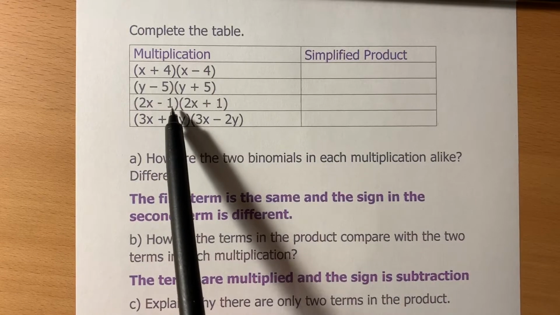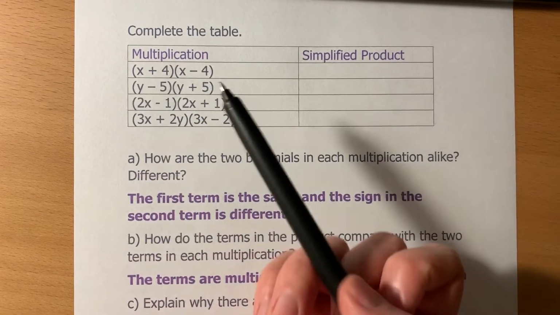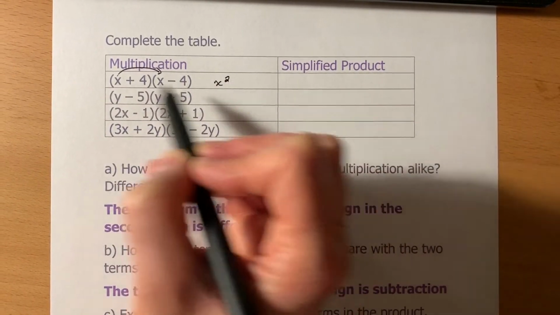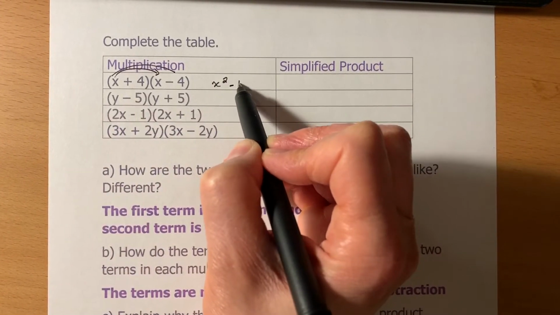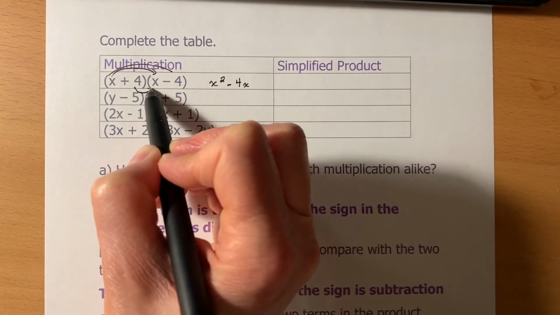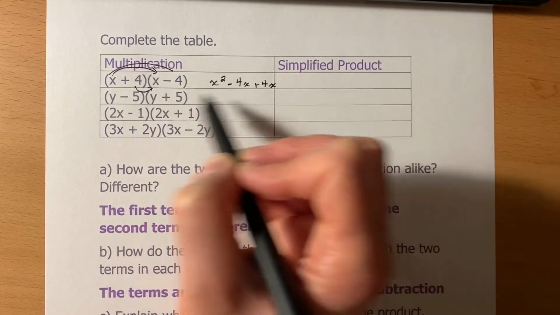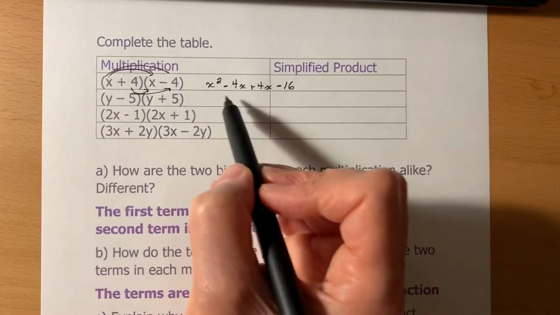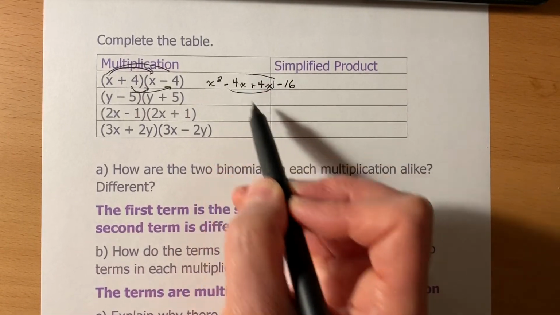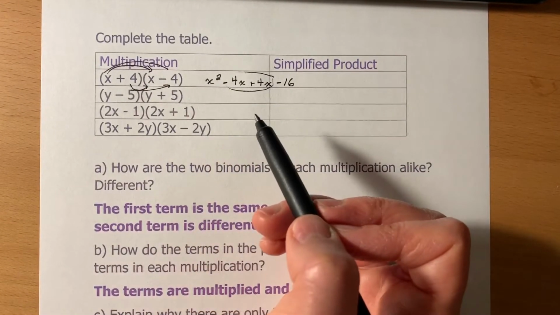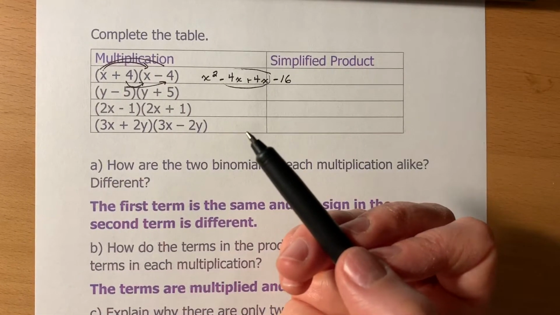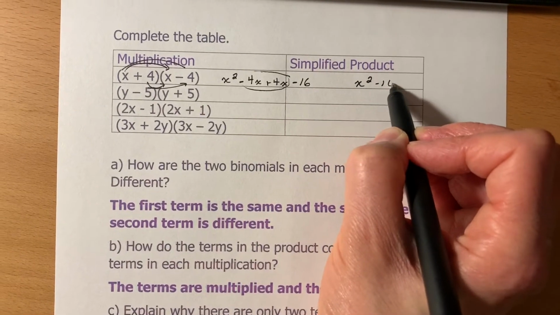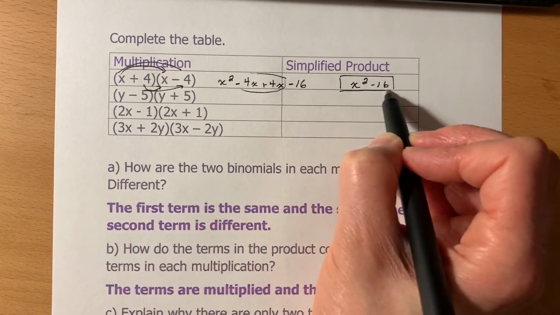So once again, you could multiply this by FOIL, just like you did yesterday. So x times x, x squared, x times negative 4, negative 4x, 4 times x, positive 4x, and then 4 times negative 4, negative 16. Let's simplify it. Again, the middle has where your like terms are. This is negative 4x plus 4x, and hopefully you tell me that equals 0. So this is gone. So then I'm just left with x squared subtract 16, like that. Okay?